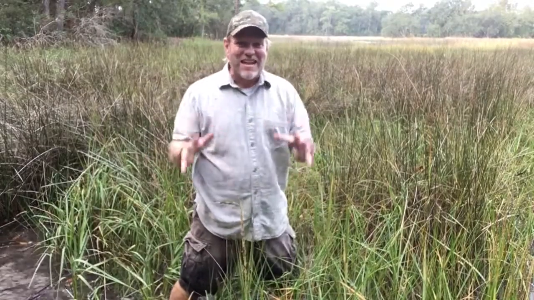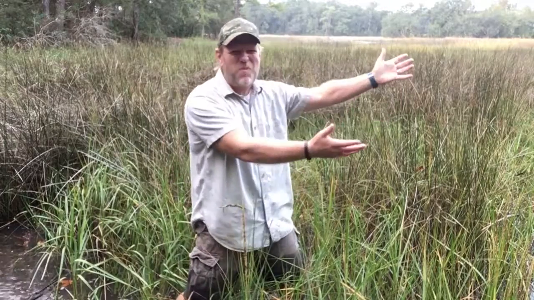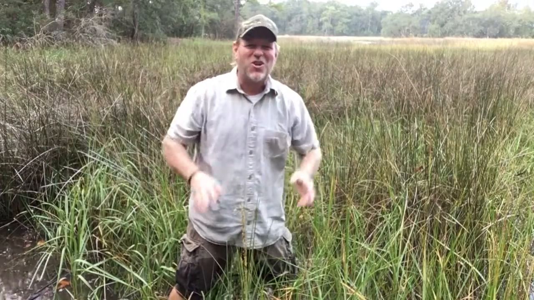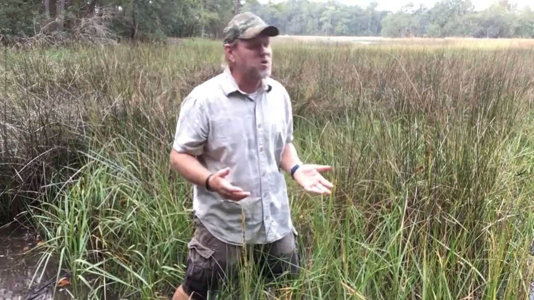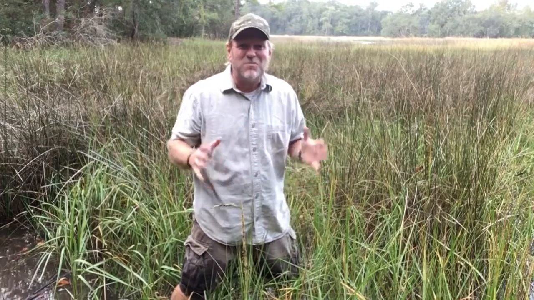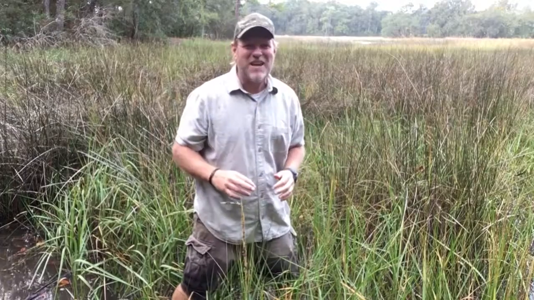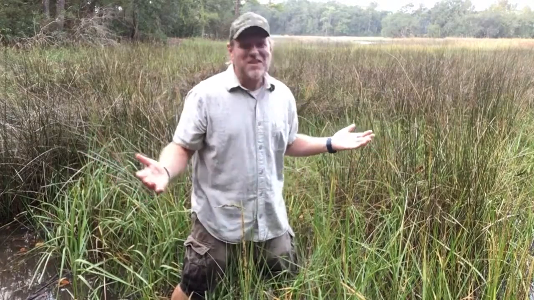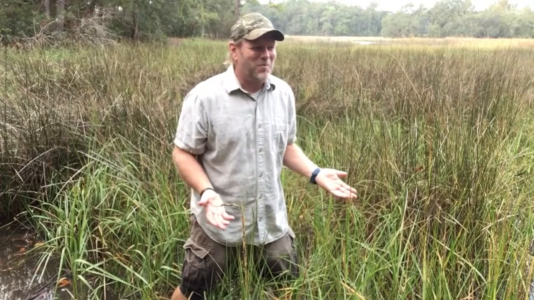So, the next time you're heading down to the coast, cruising down to the beach, don't just hurry on and get to your spot and do your sun tanning and your shell collecting, although that's all good stuff. Instead, don't rush through the salt marshes. Take the time, slow down, explore these amazing habitats. Stop, smell the roses, or in this case, the rotten egg smelling muck. But it'll be worth it.